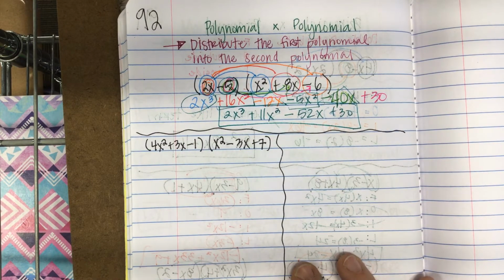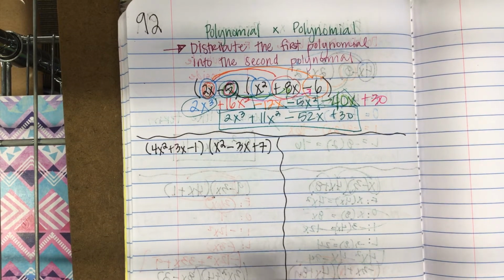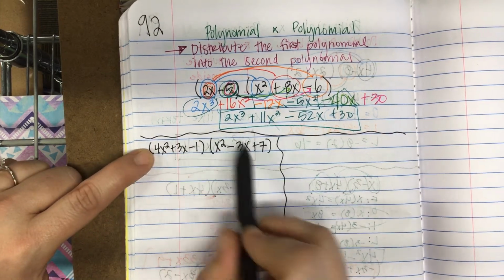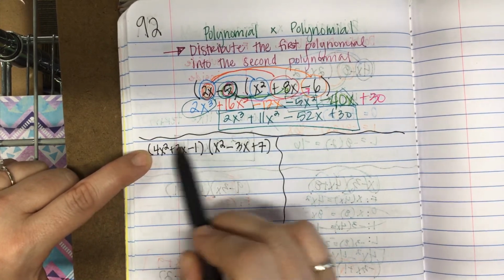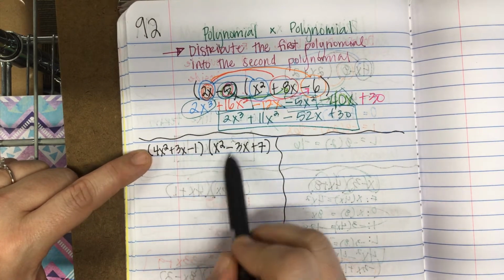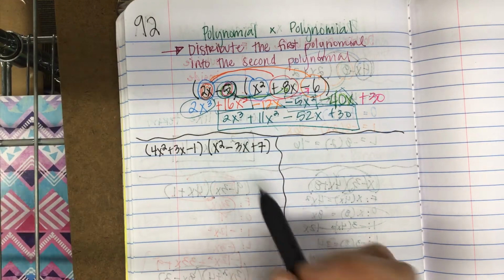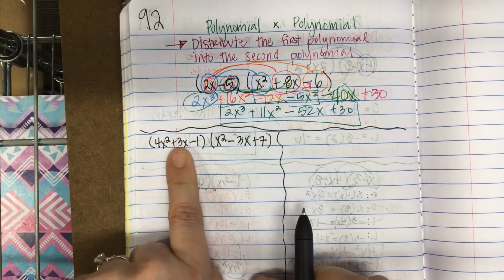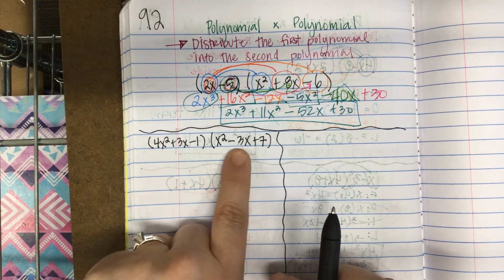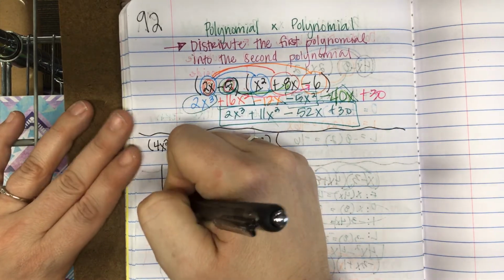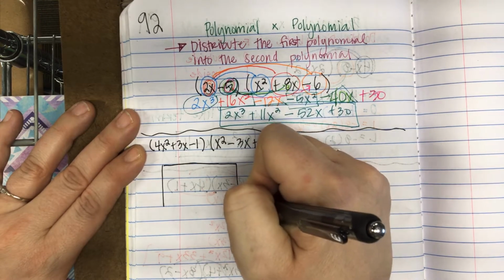It's a trinomial times a trinomial. Now, I could 100% take this and distribute 3 times, take this term and distribute 3 times, take this term and distribute 3 times. That works. I also know that this polynomial is a trinomial, 3, and this is a trinomial, 3. So I'm going to make a grid that is 3 by 3.